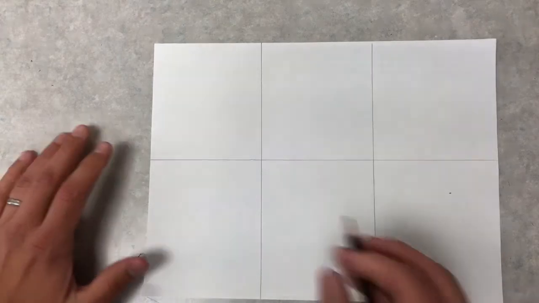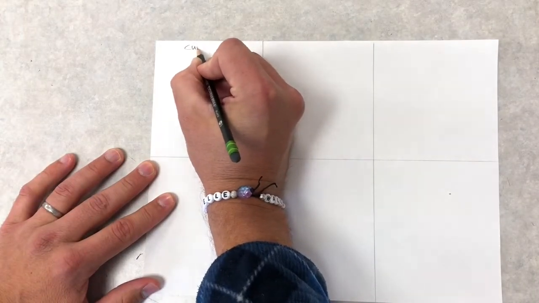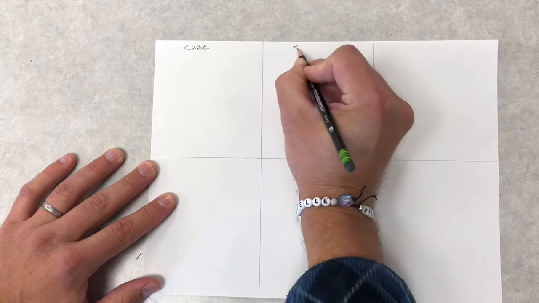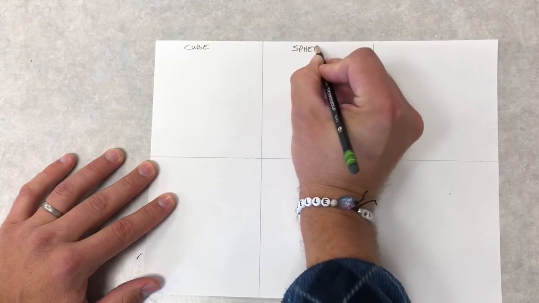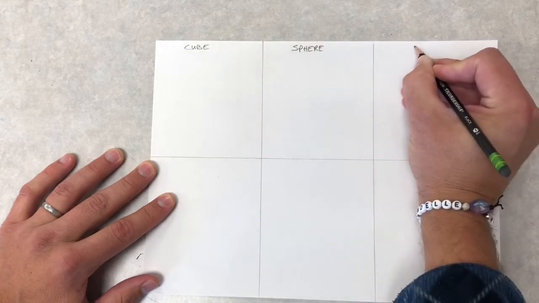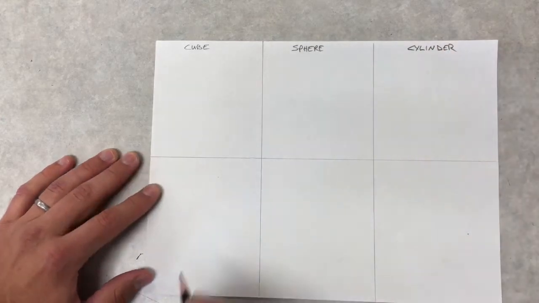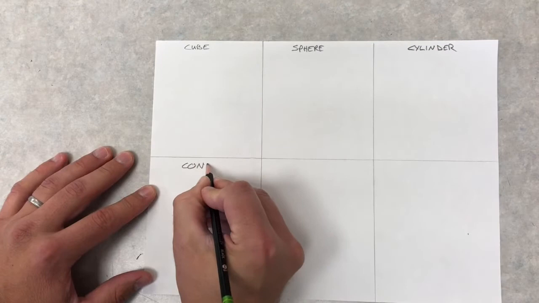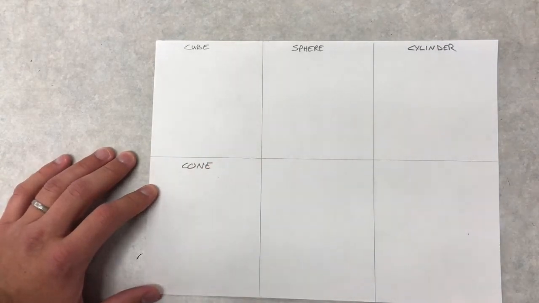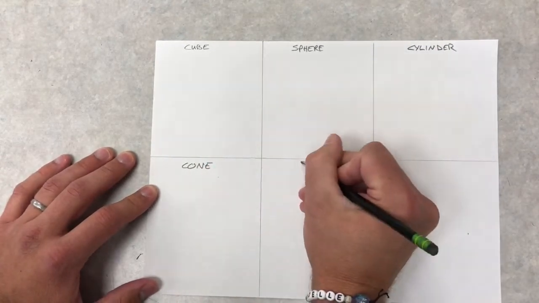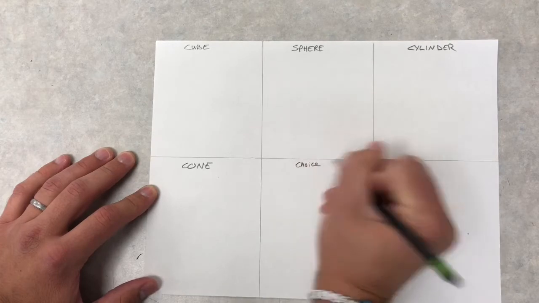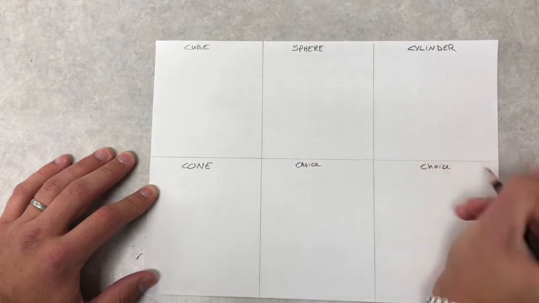I've taken a piece of paper and divided it up into 6 squares or rectangles. We are going to draw a cube, a sphere, a cylinder, a cone, not an ice cream cone, unfortunately. Actually, maybe an ice cream cone. And then the other two are going to be choice, 1 and 2. You can decide whatever you want to draw, but you're going to try to make it look three-dimensional.